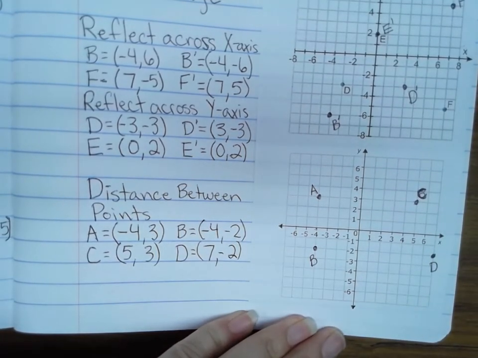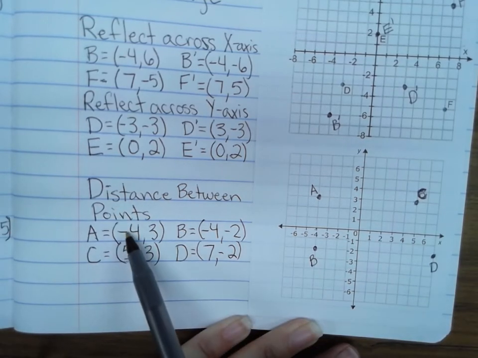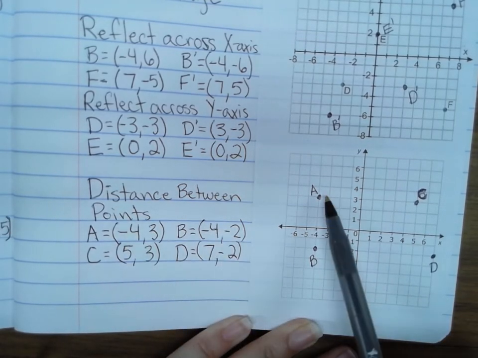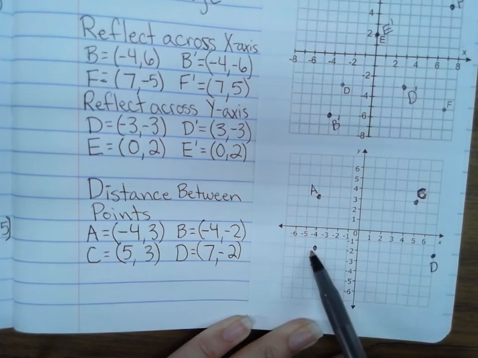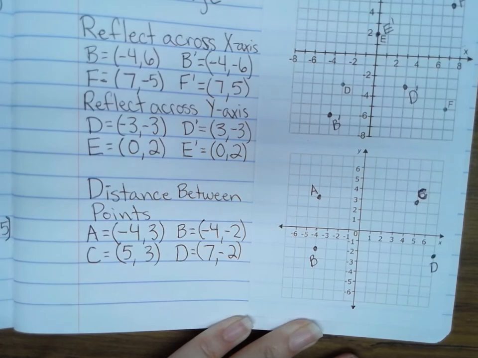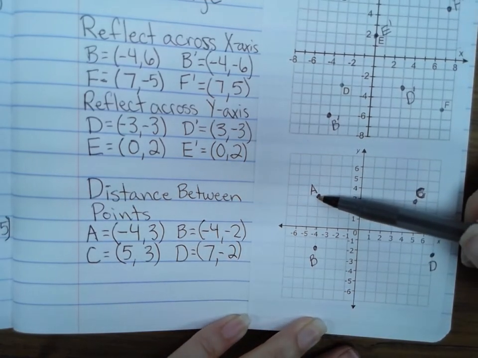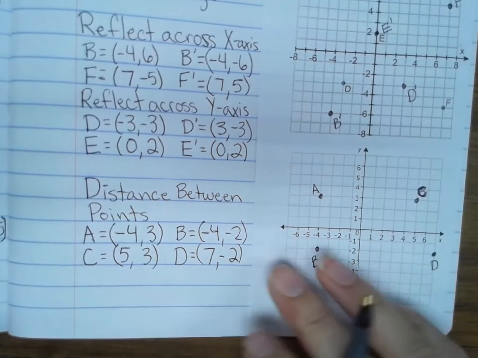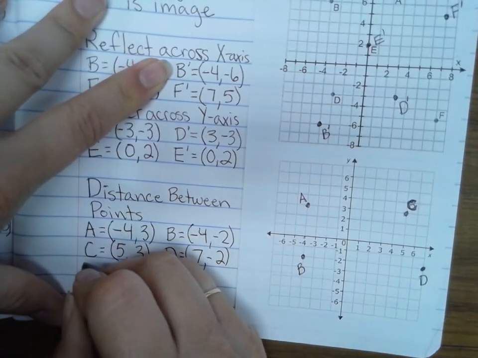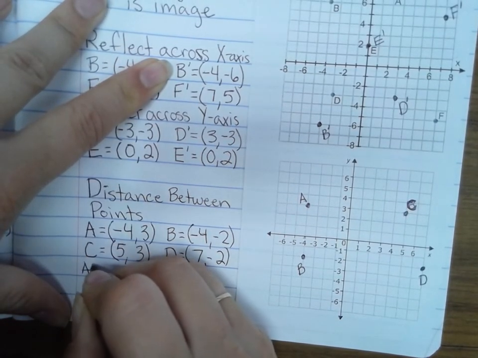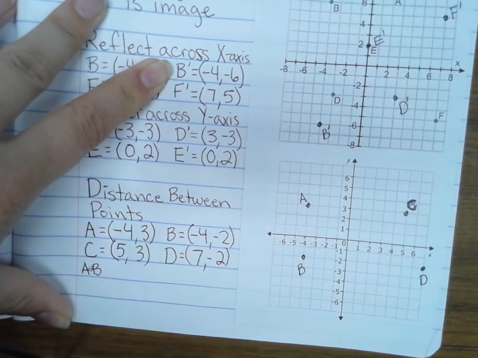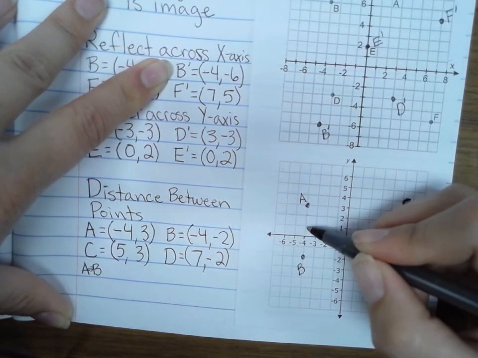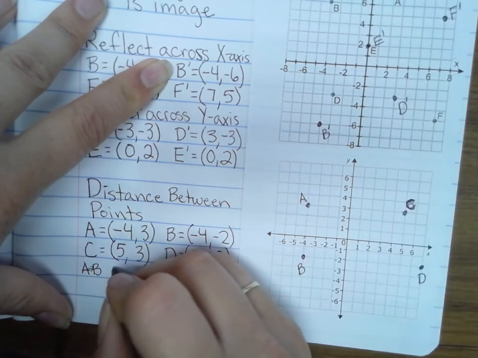All right. If I'm looking at these, how can I tell that they're a straight line away? We'll see how this has negative 4 and negative 4. Notice how A and B are a straight line away. Well, once I graph them, I can just count how far apart they are. So if I were to draw a line from A to B, how far are they from each other? 1, 2, 3, 4, 5 units.